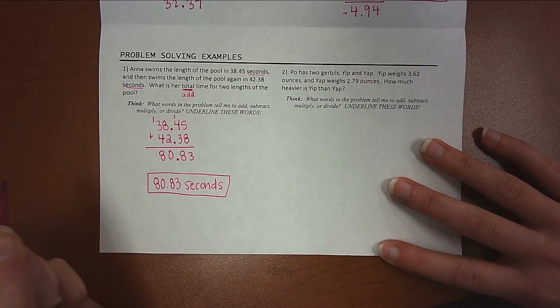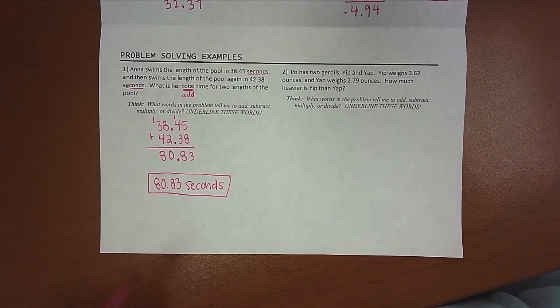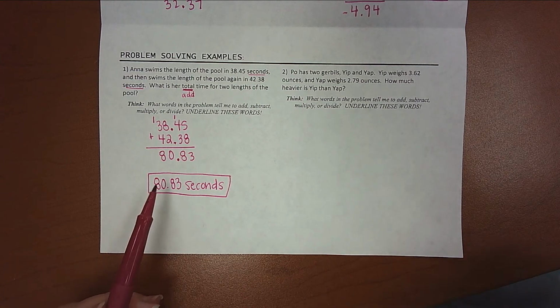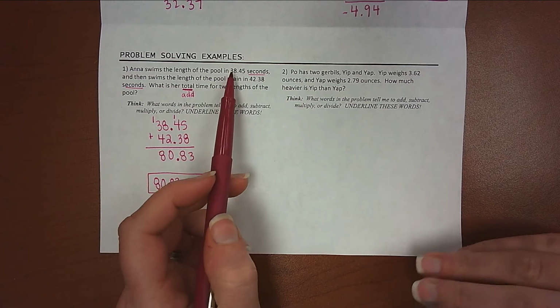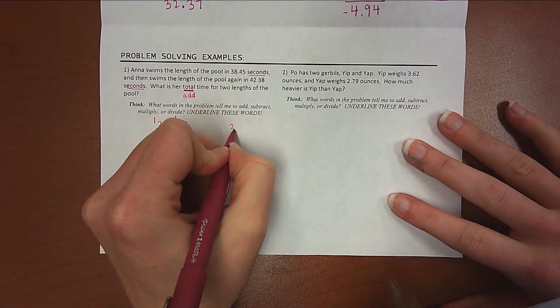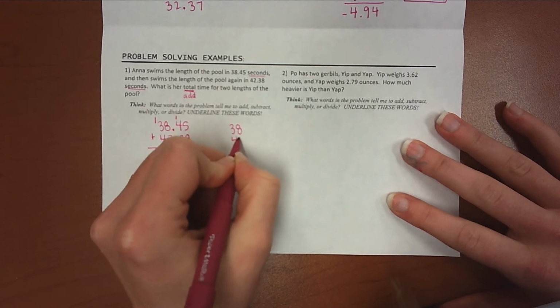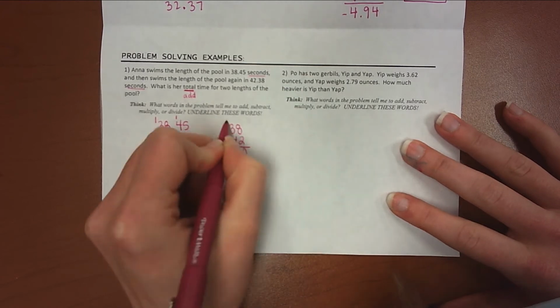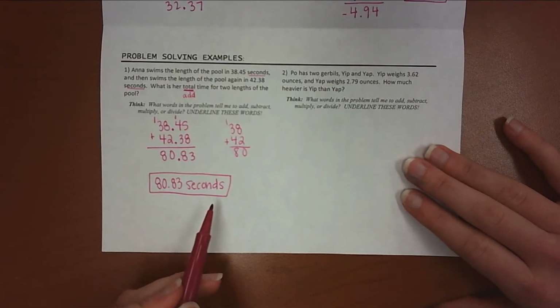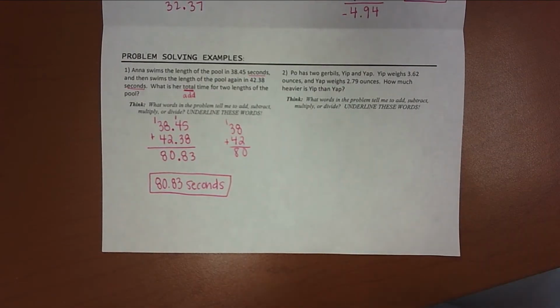Now, the last thing that I'm going to do is ask myself on a word problem, does my answer make sense? Does it seem reasonable that she would swim 2 laps in a pool in a little over a minute? Seems reasonable. If I estimate, 38 and 45 hundredths is really close to 38, 42 and 38 hundredths is really close to 42, and when I add them I get 80. That's very close to 80 and 83 hundredths seconds, so my answer seems reasonable and makes sense for this word problem. And I also have my label.